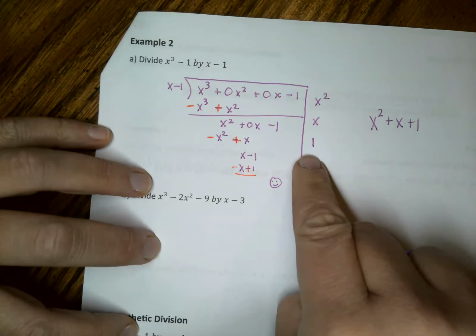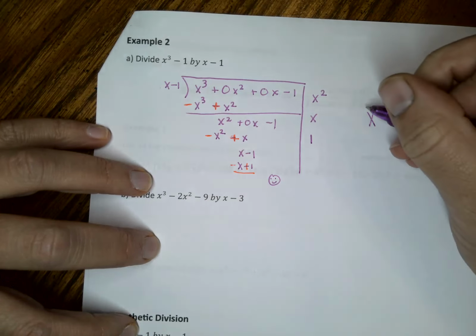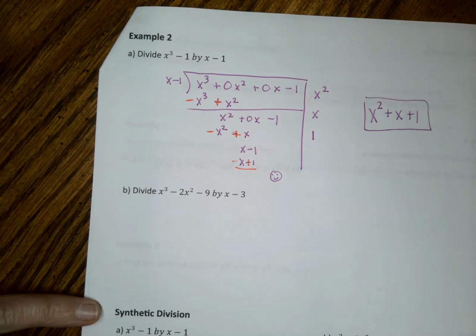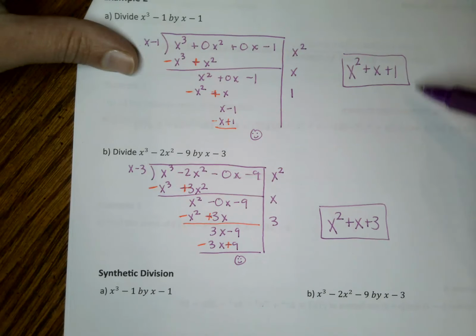This is usually where people go wrong in this problem, forgetting that 1 at the end. I want you to pause the video and try to do B by yourself. And you should have got this.